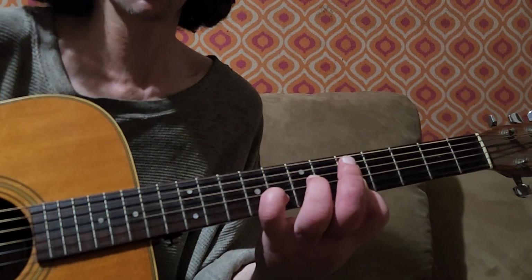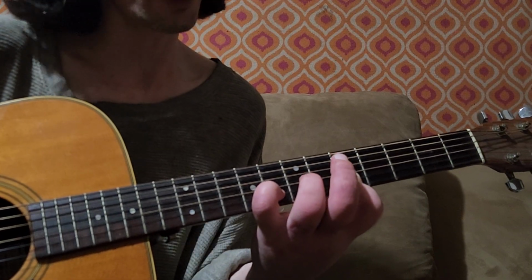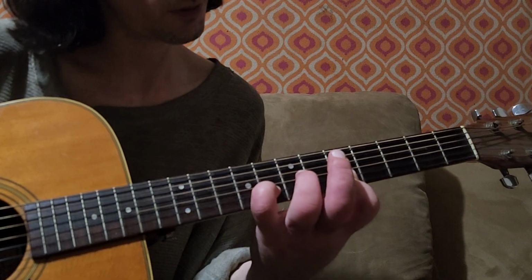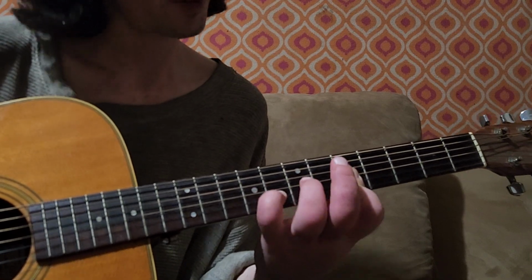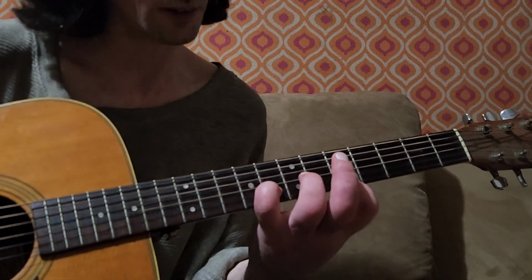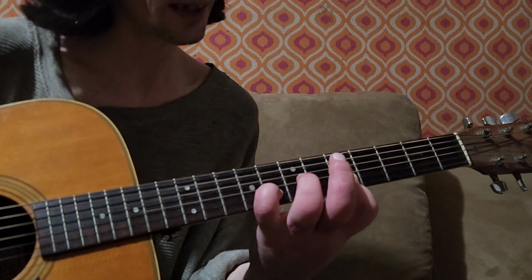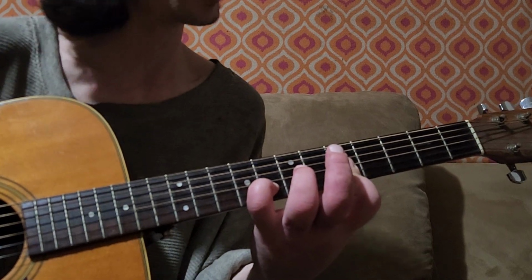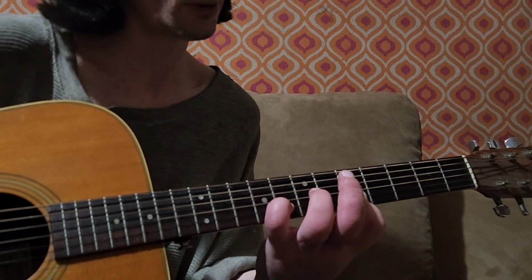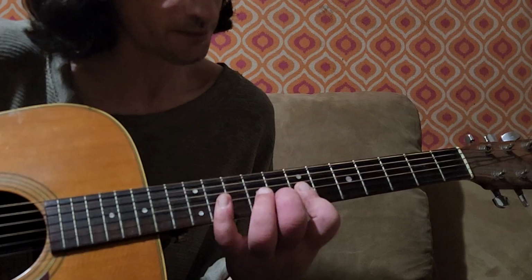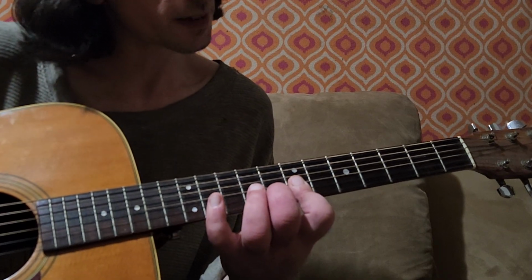The chorus part for the lead part is just going to be C, so you hear it there, C, G, A, G, A, G. Pop that C one more time, and we're back to that G chord, but we're playing off the D note.